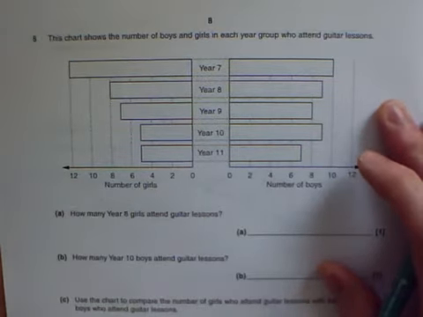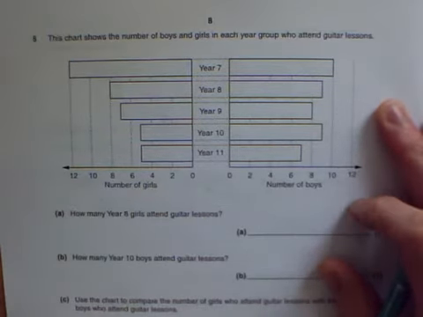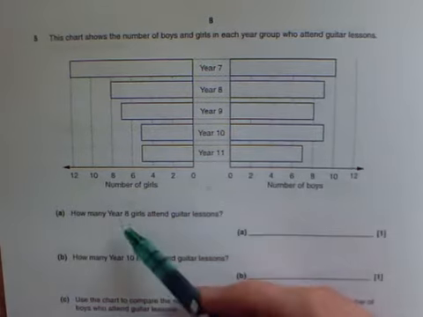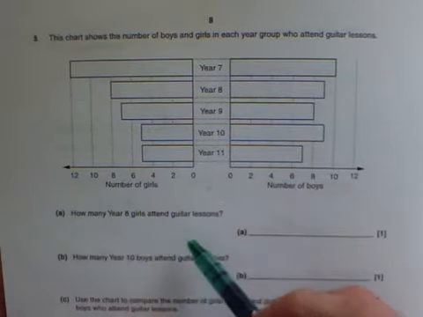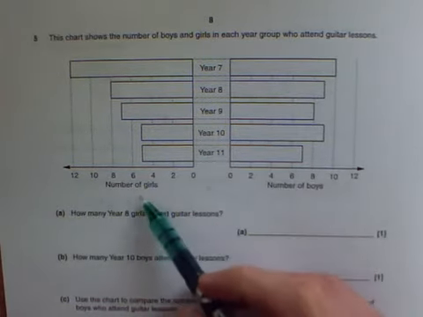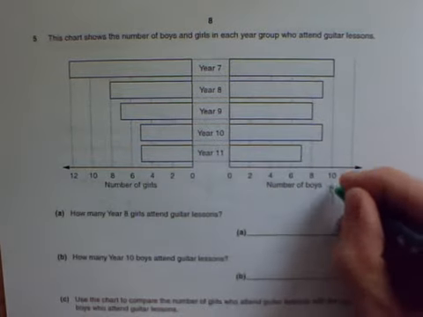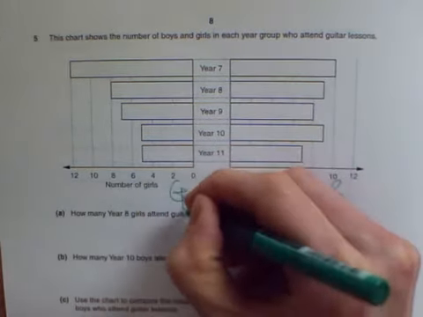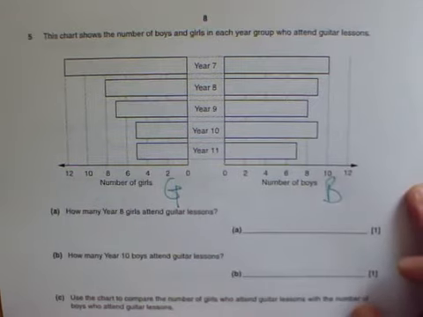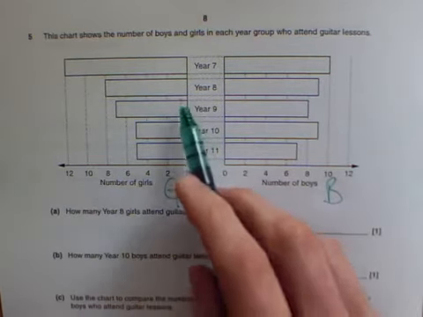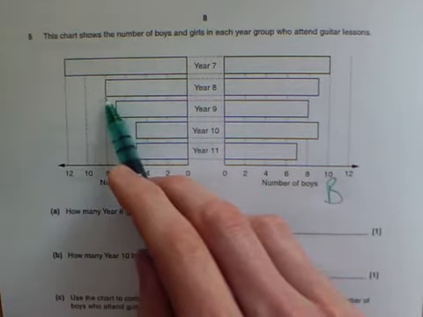This chart shows the number of boys and girls in each year group who attend guitar lessons. Right, how many year 8 girls attend a guitar lesson? Right, first thing, girl side, boy side. It's not too clear, so I'm going to have a nice big B, a nice big G, just so I'm sure about which is which. Year 8 girls, there we go, read across, 8.